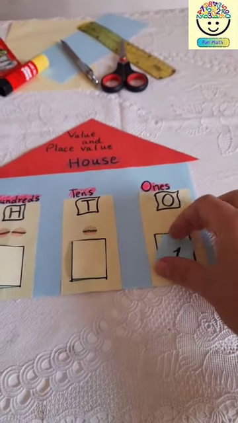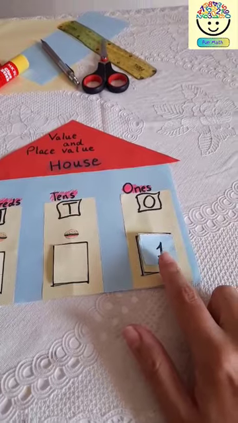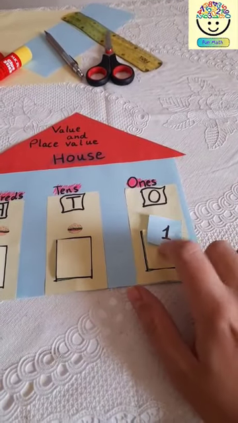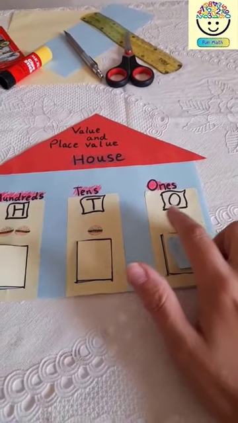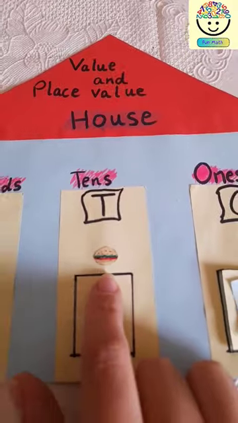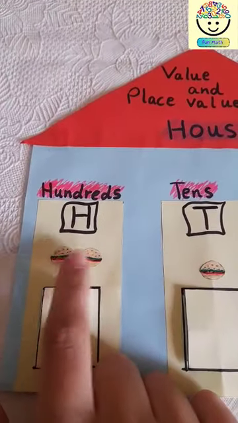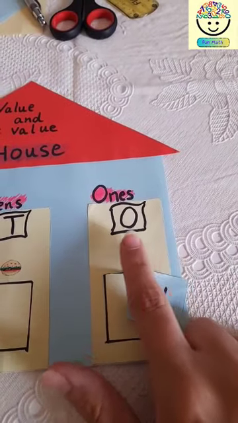The first room is the ones room or the ones place. If number 1 wants to enter the first room, it will knock on the door. The ones room is empty, not like the tens room. The tens room has 1 sandwich. Can you see the sandwich? Yummy. And the hundreds room has 2 sandwiches. But the ones room is empty, so it has nothing.